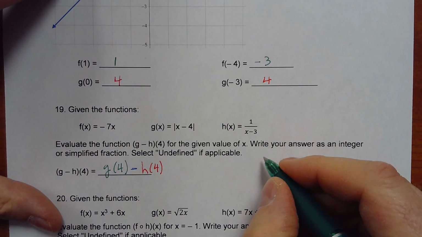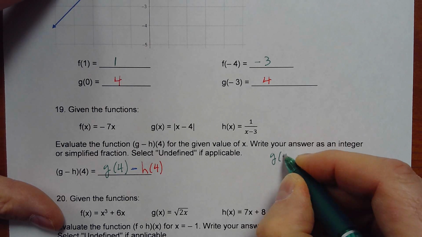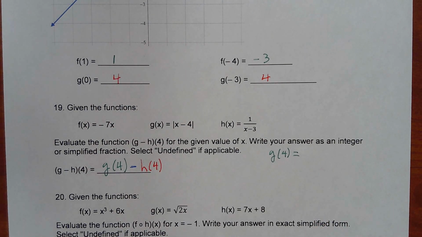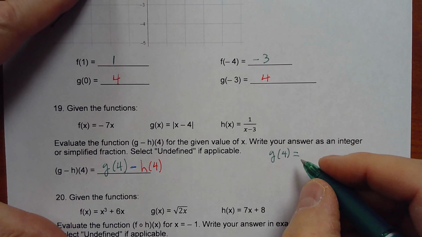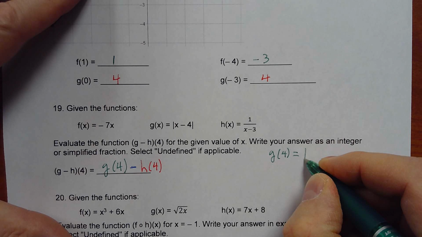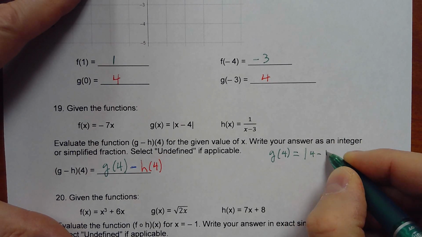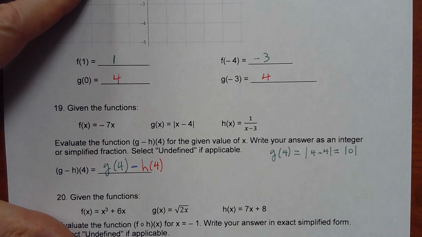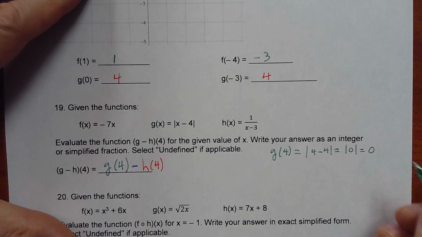So let's first find g of 4. So remember what those absolute values do. If we work out the problem, whether that number is positive or negative, it's going to make the answer positive. So we're going to plug in 4 minus 4. That gives us the absolute value of 0, which is just 0. All right, so that was actually pretty boring.